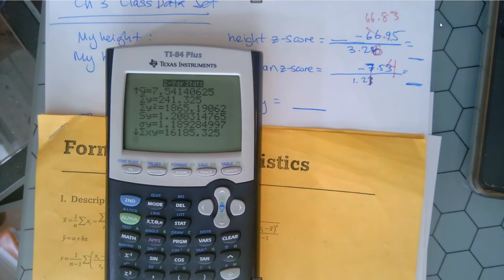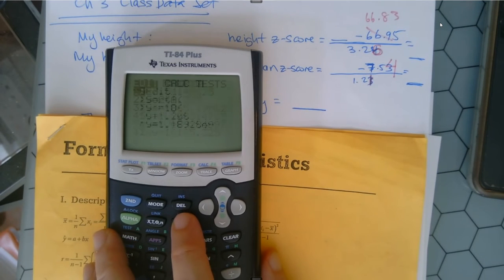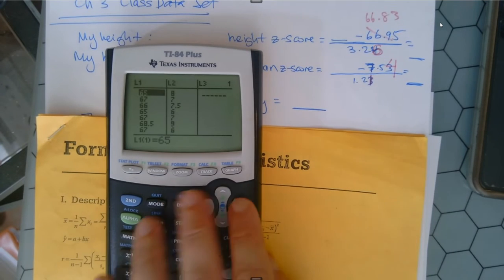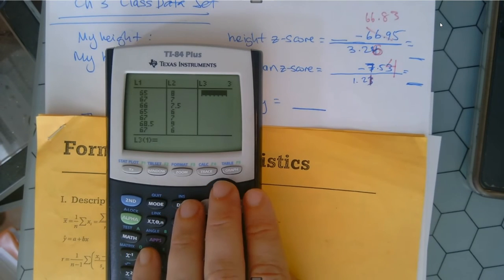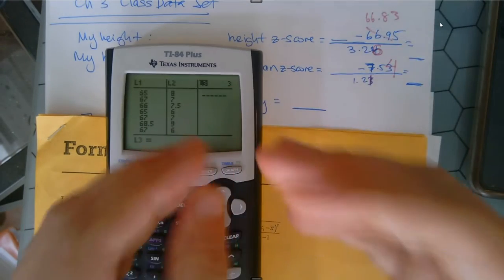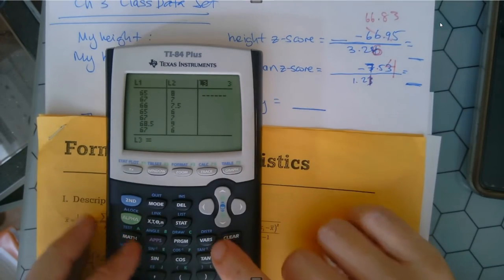I'm writing those down because I need to use them in my table. So this table also works like the spreadsheet does. So I'm going to go to edit. Heads up, guys, I'm going to be doing the next 2 lists for z-scores. The way this works, you go on the name of the list, you type the formula in. So I'm going to type for list 3.